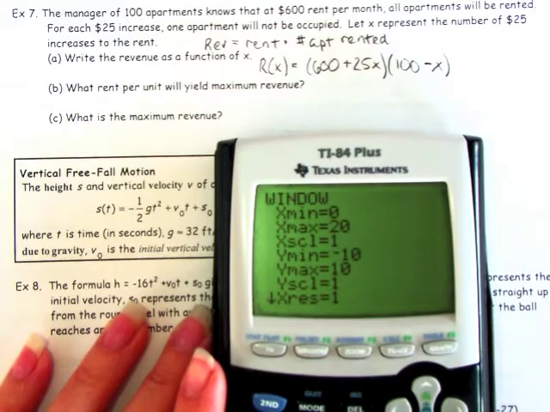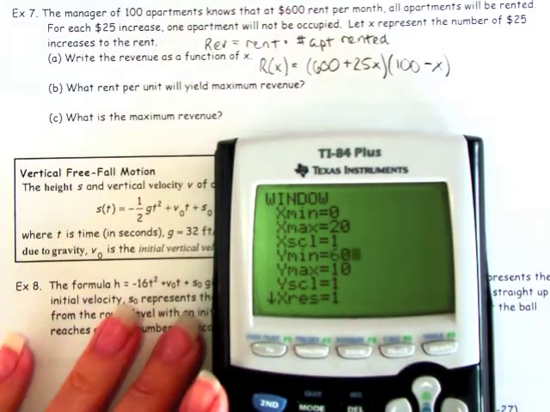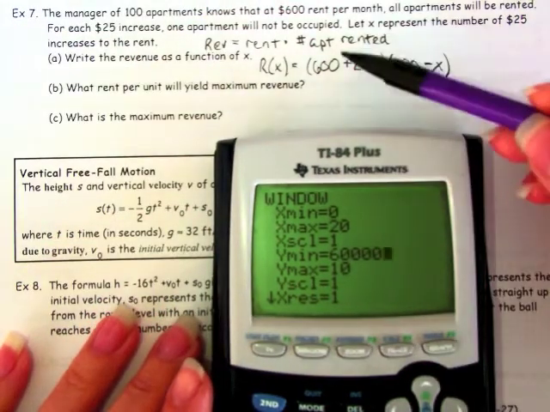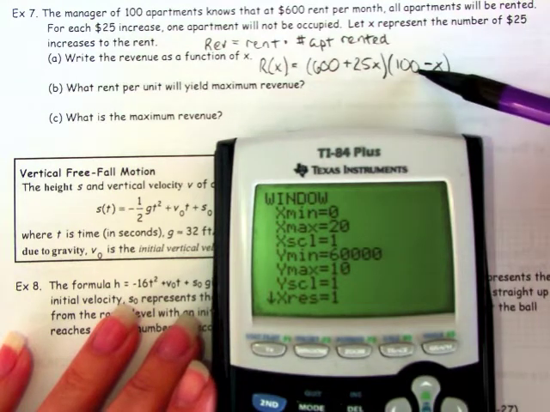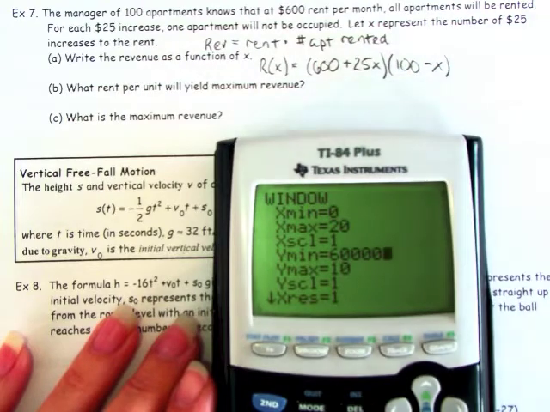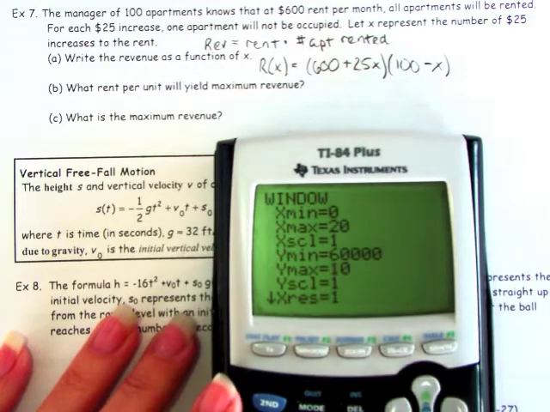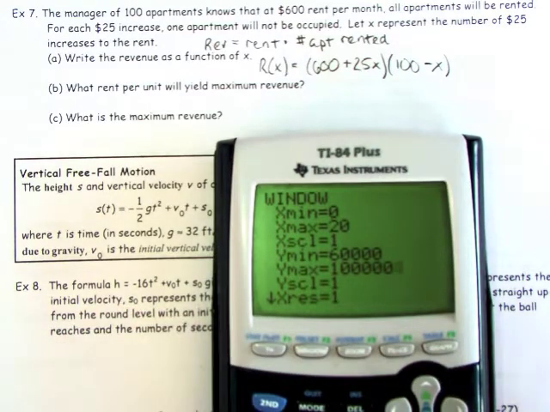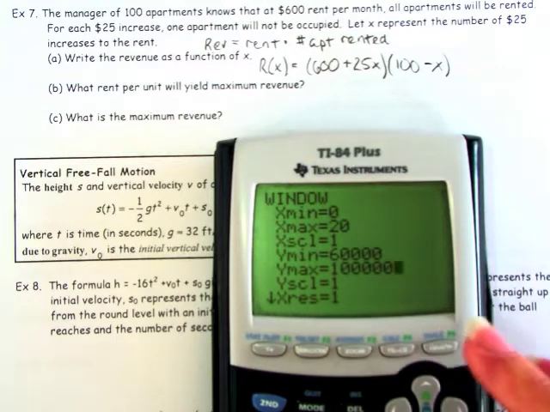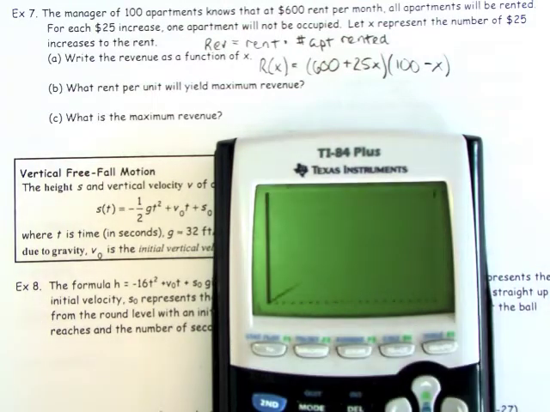In fact, we're saying our minimum should be $60,000, because that would be the situation where I have $600 rent and 100 apartments rented. Okay, so if I put my $60,000 as my minimum, let's see if we can get higher than that. Maybe we can get up to, let's even go generous and put 100,000. Maybe that's not generous. Maybe it can be more. I don't remember. Okay, let's take a look at that graph.